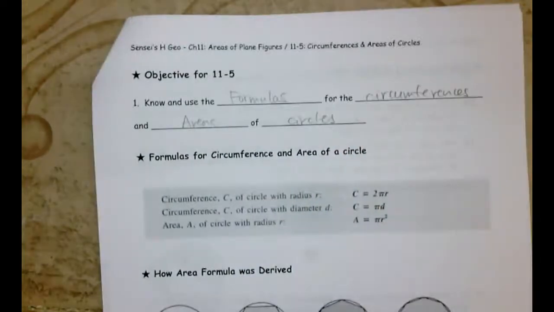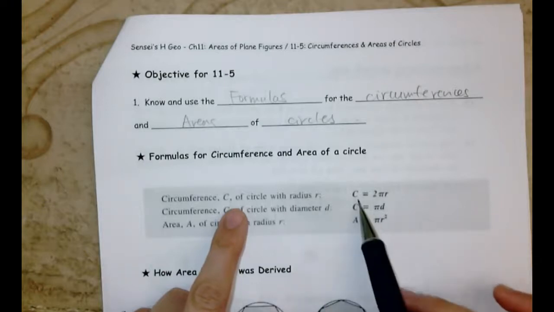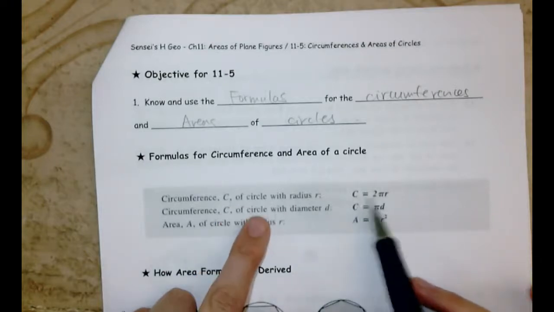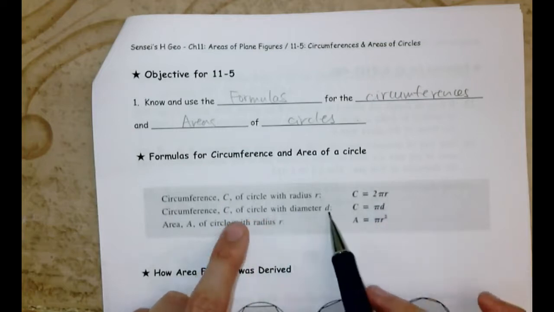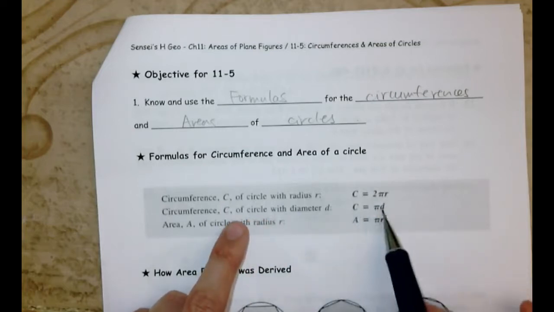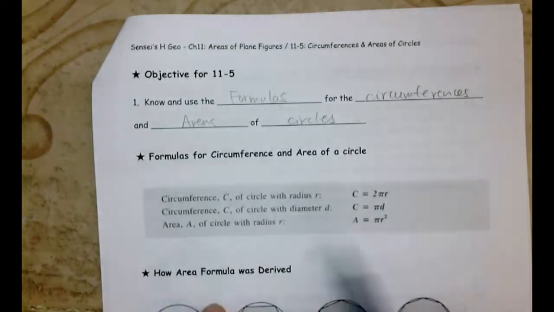Okay, so here, the circumference C of a circle with radius r is 2 pi r. If you use the diameter, the circumference is pi times diameter, because 2r, the 2 times the radius, is the diameter. So these are the same thing. The area is pi r square.